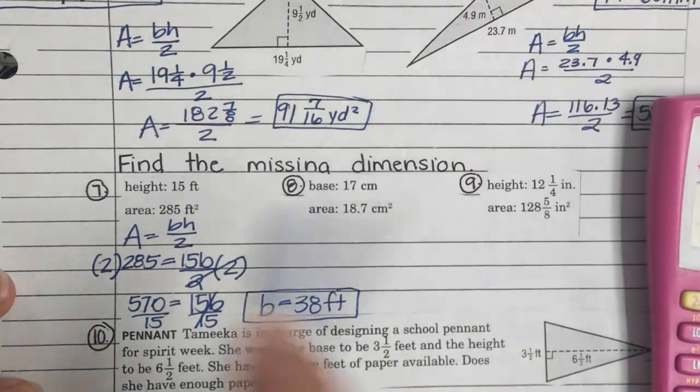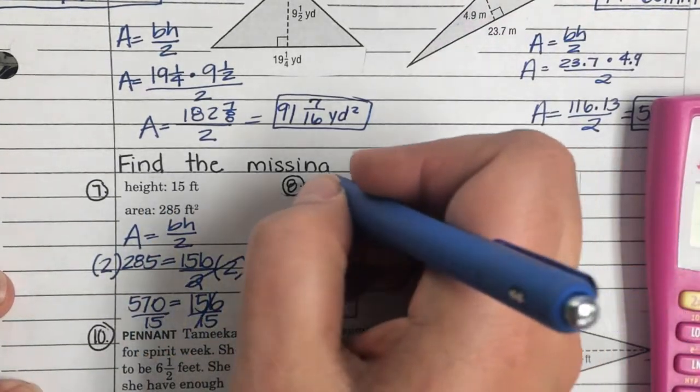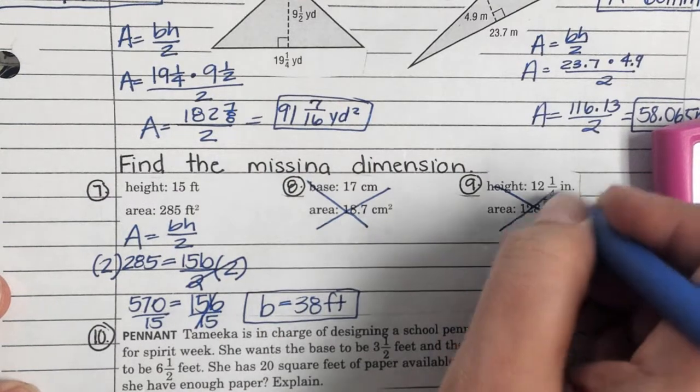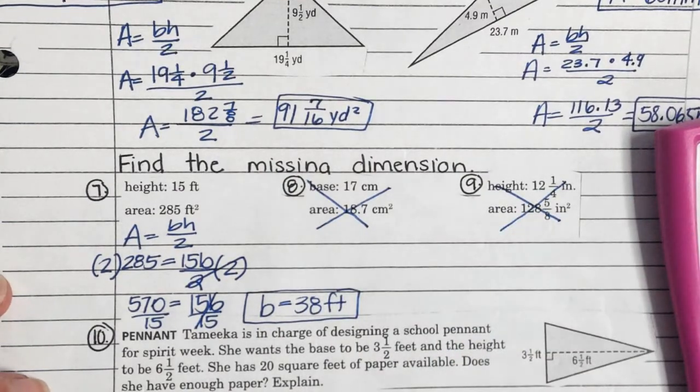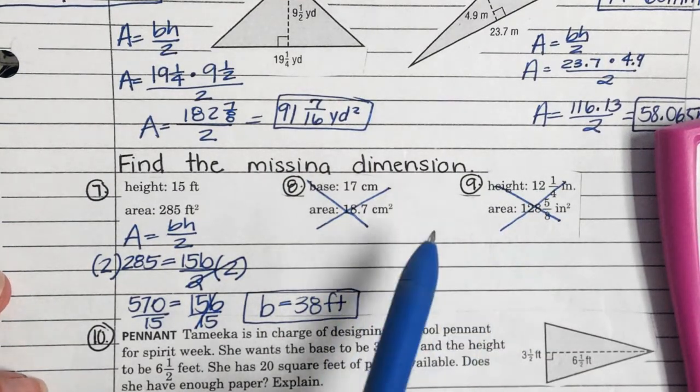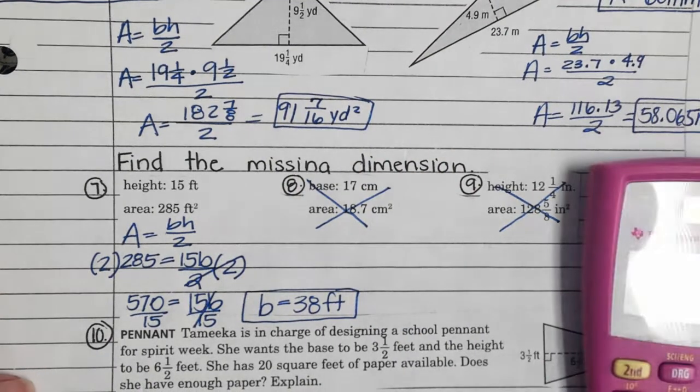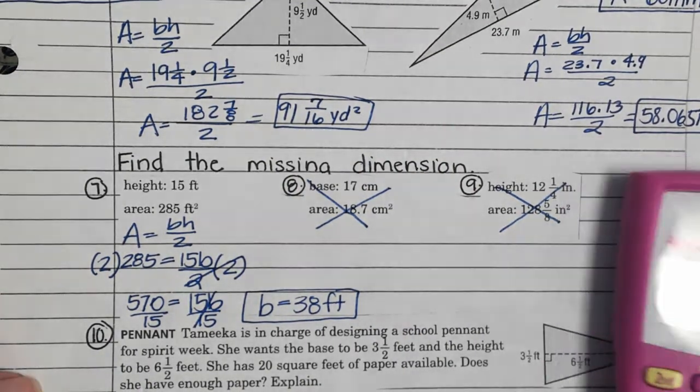And what I want to do, this is a tough problem. I want you to go ahead and mark out 8 and 9. If you feel adventurous and want to go try, that'd be awesome. I'll check it for you. You should be adventurous.